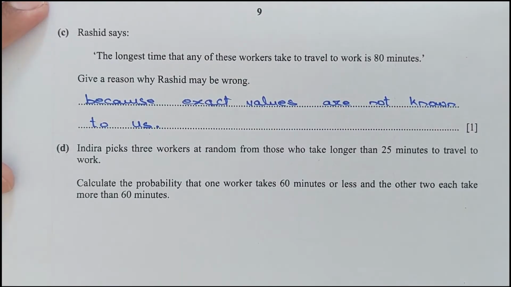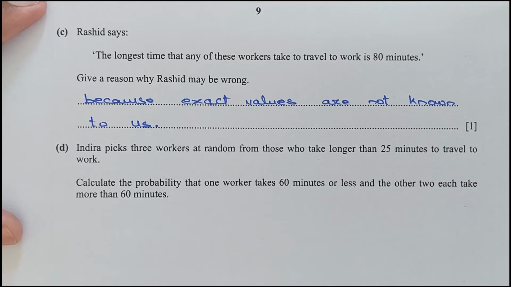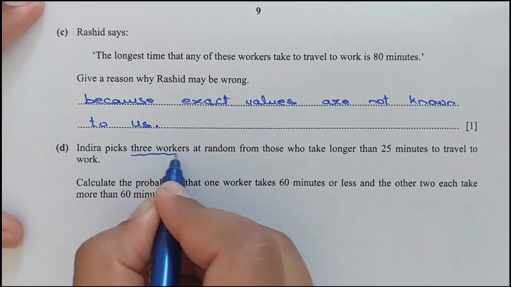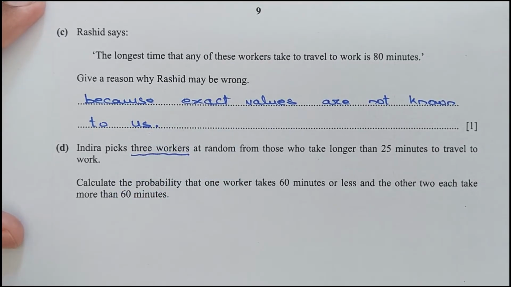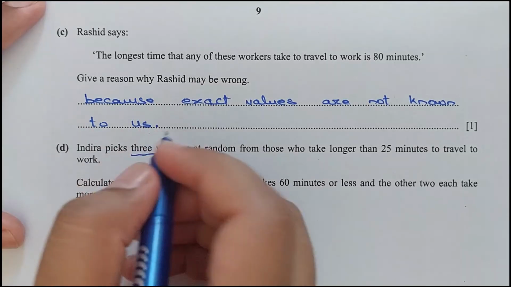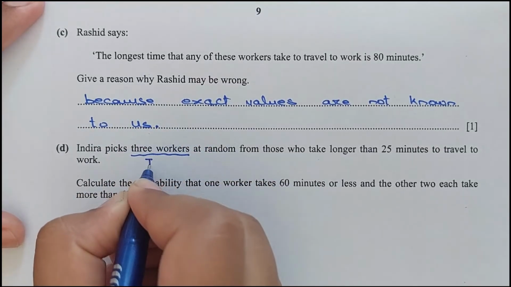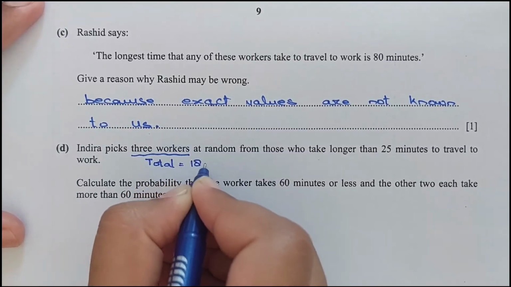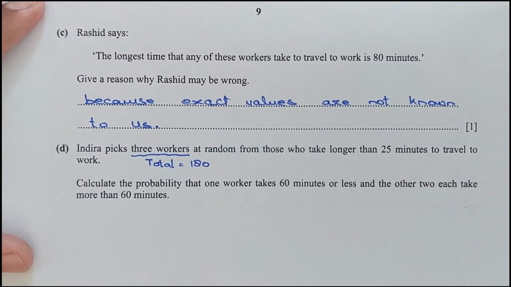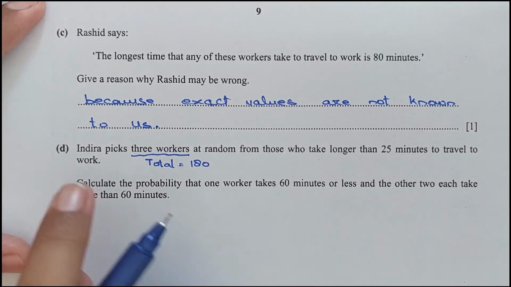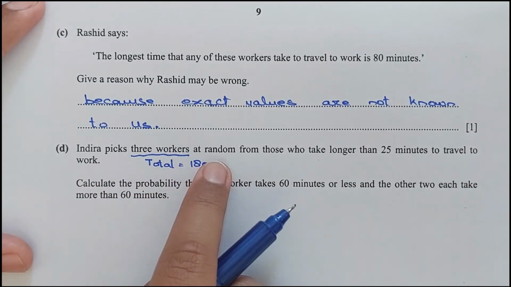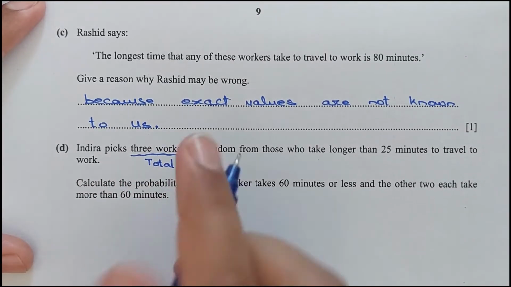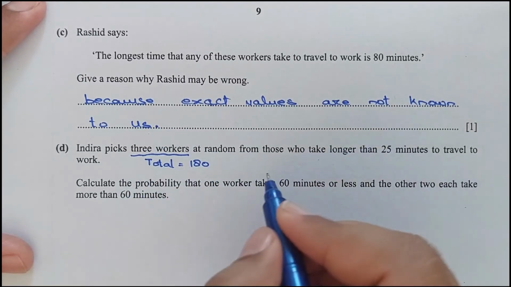Right. Now for part D, Indra picks 3 workers at random. The total number of workers is 180 because we add up the frequencies. She picks 3 workers at random from those who take longer than 25 minutes to travel to work. Total workers are 180, so we are not using this information.